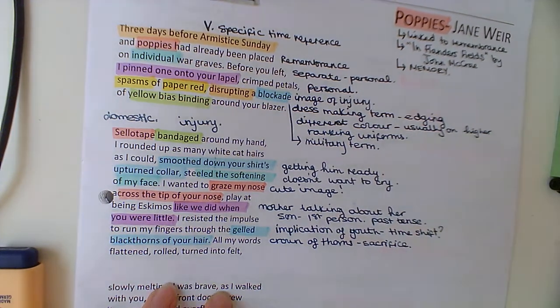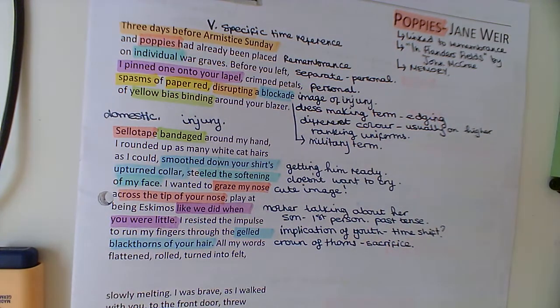Remember, don't let us be forgotten. Don't forget our sacrifice. Poppies. Part of the poppies is the remembrance, but the other part is recognising the sacrifice that people made. All my words flattened, rolled, turned into felt.